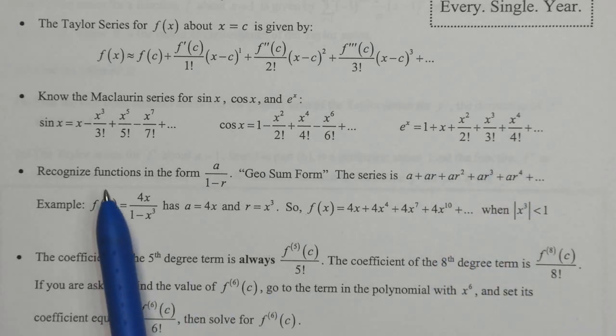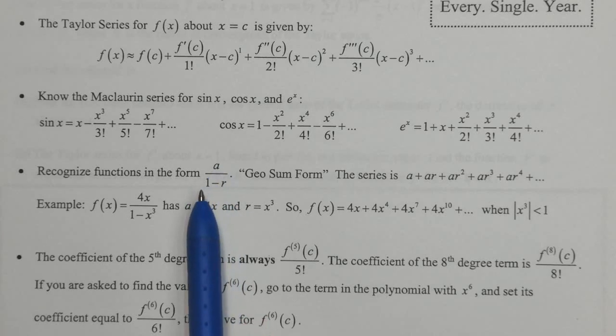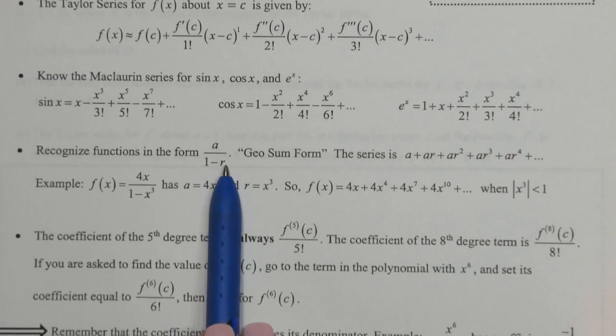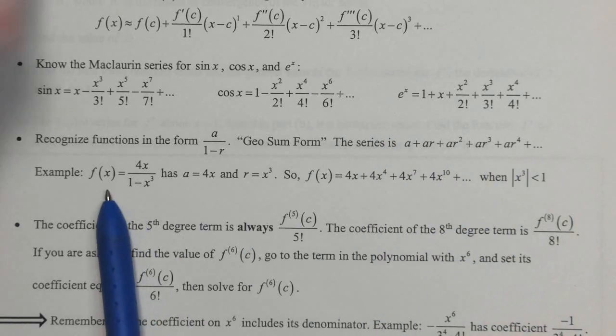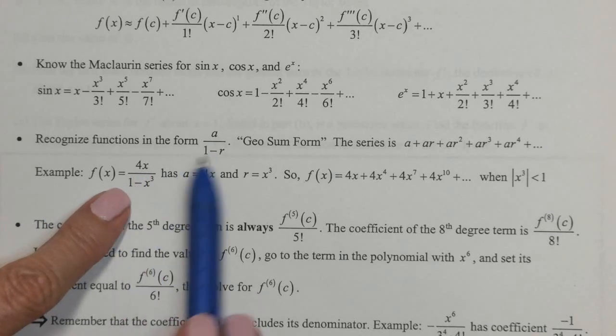Okay? Recognize functions in the form something over 1 minus something with x's in it. The geometric sum form. And then use that. So for instance, this is in the geometric sum form.